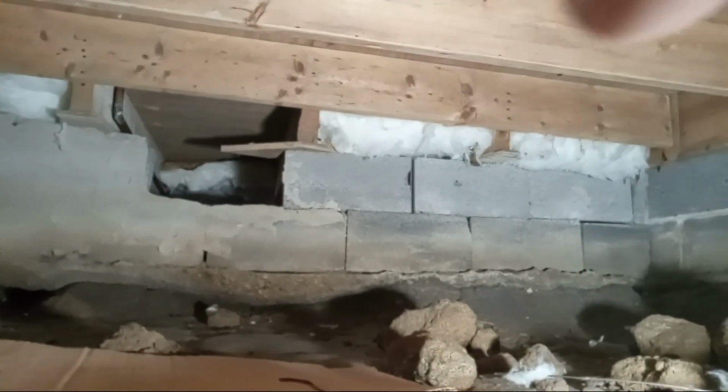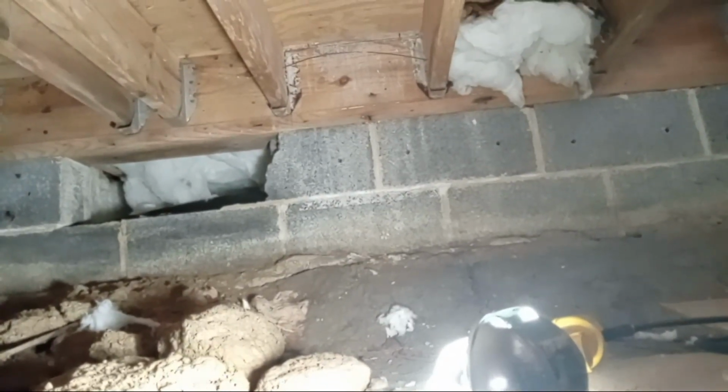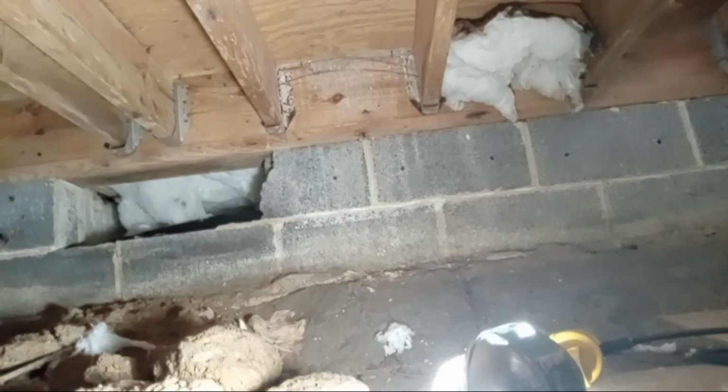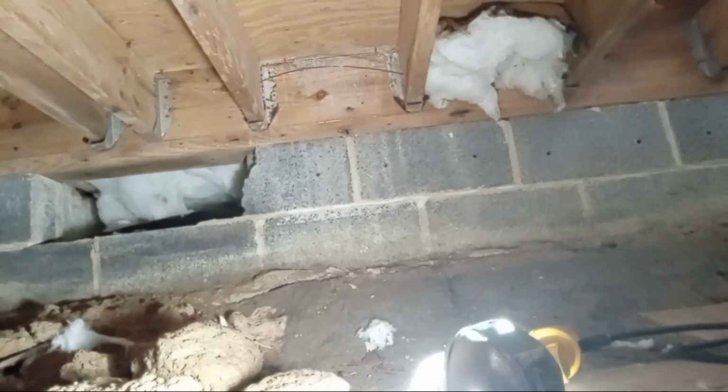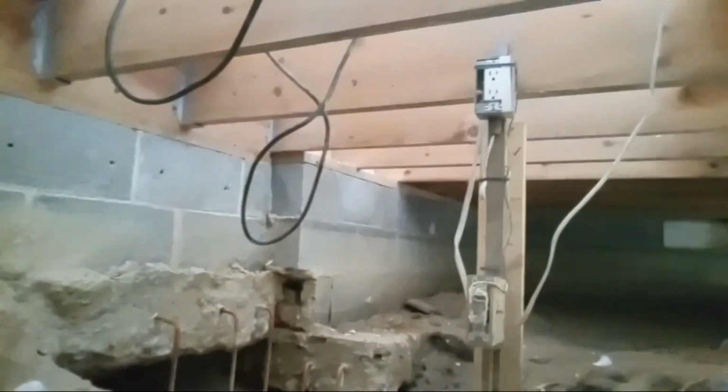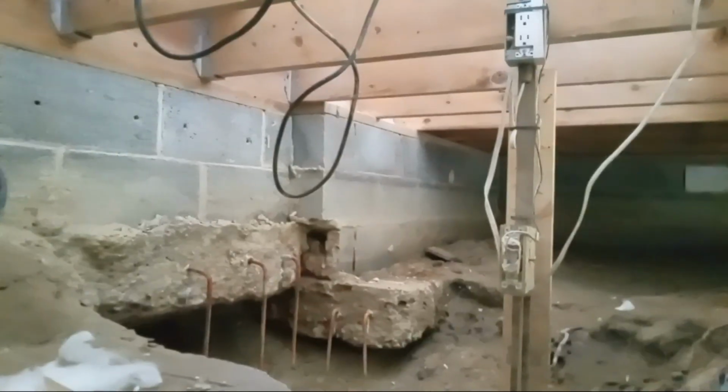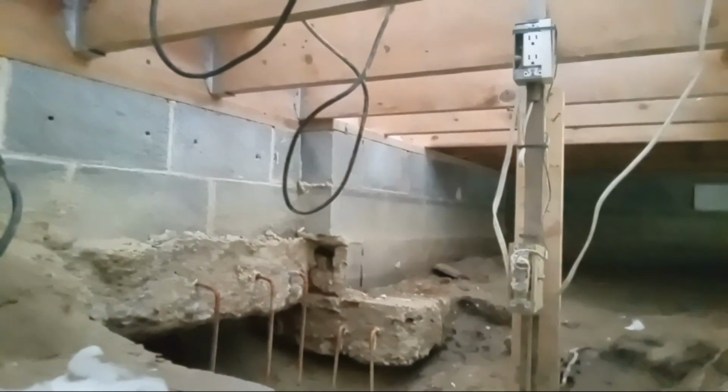Now, the structure in here, I'm less concerned about the engineer not seeing this because he did make the drawings indicate that there's a foundation here. And he couldn't see the foundation down there unless he actually looked through the vents, which were open, and right here.